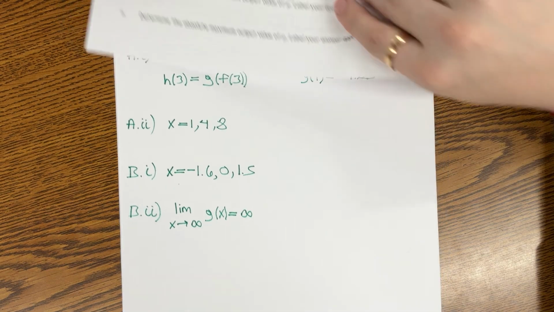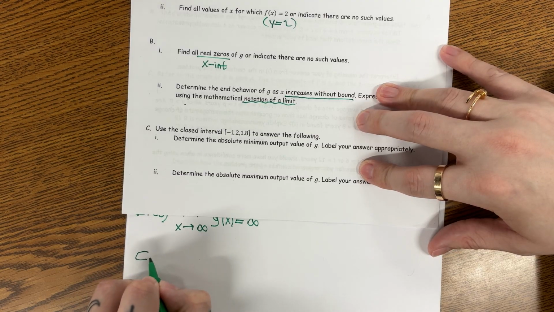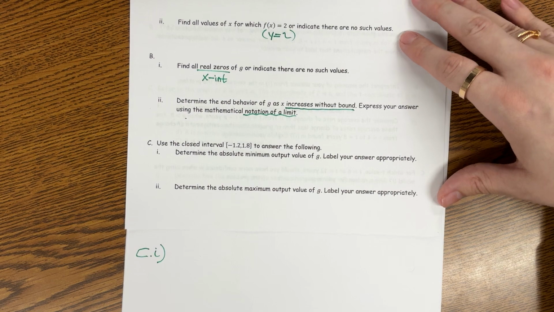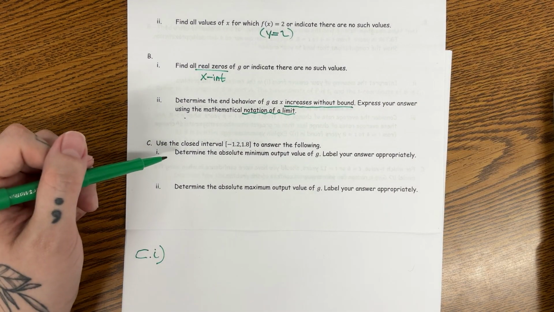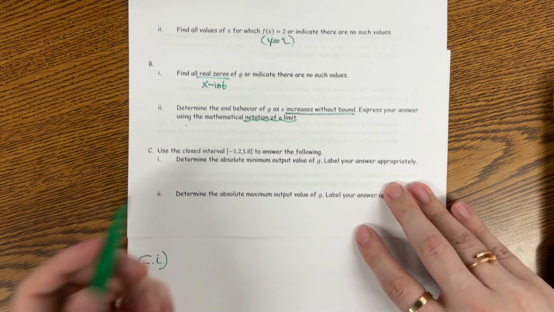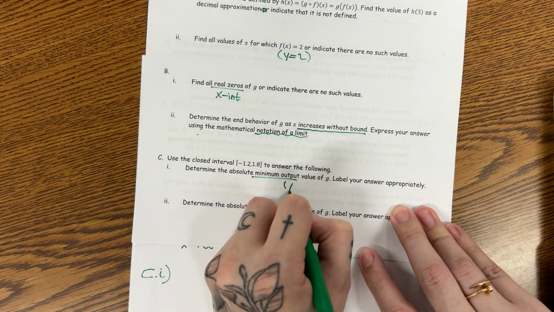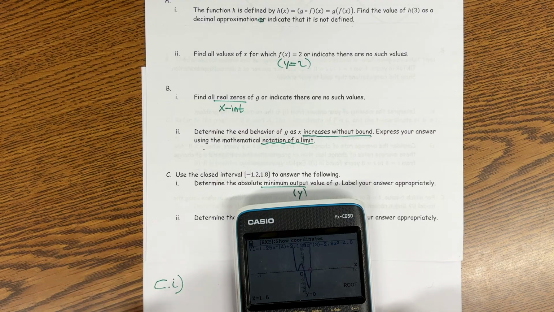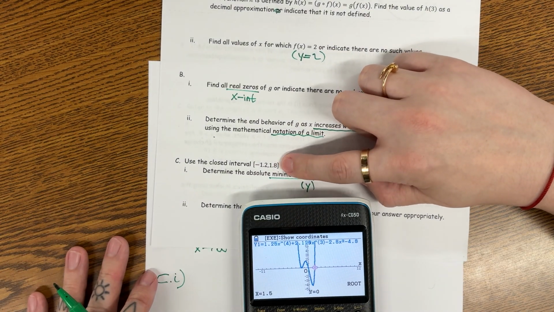So now looking at part C. So C sub I. We're going to use the closed interval of negative 1.2 to 1.8 to answer the following. We're going to determine the absolute minimum output value of G, and you're going to label it appropriately. So we want the absolute minimum output. This output refers to the Y value, which means over here on my calculator, I'm going to limit my window on my calculator to just this interval.